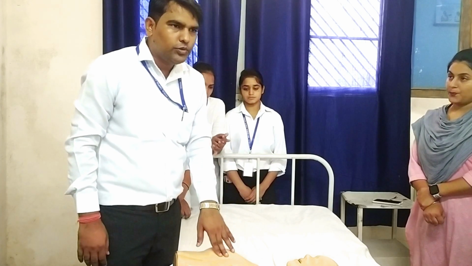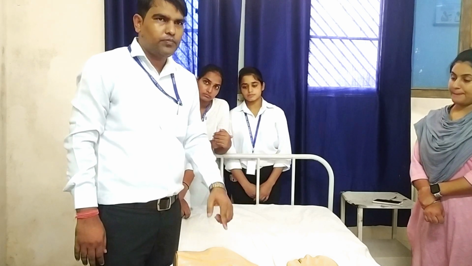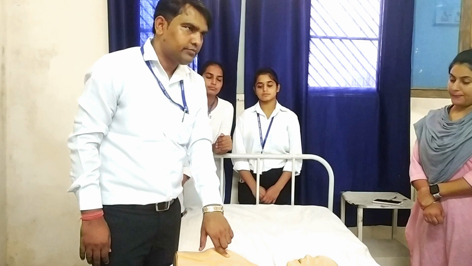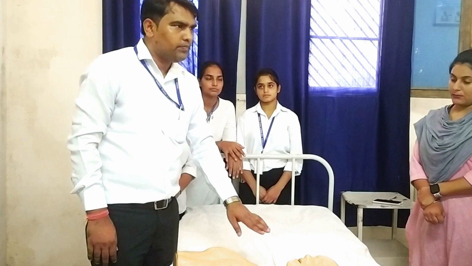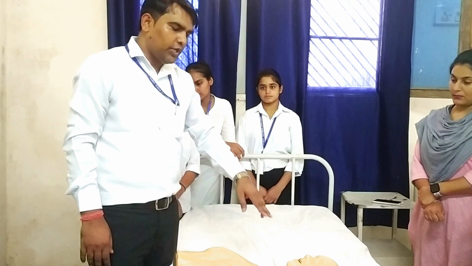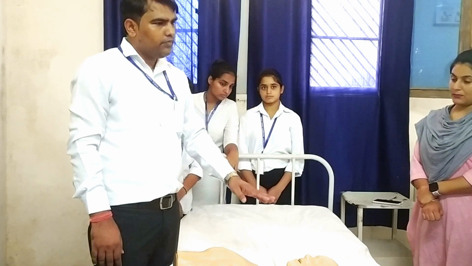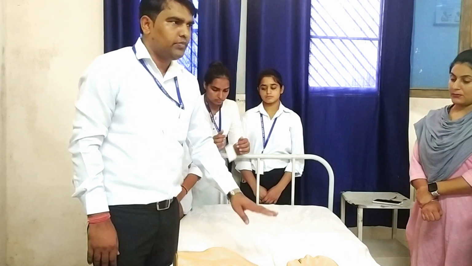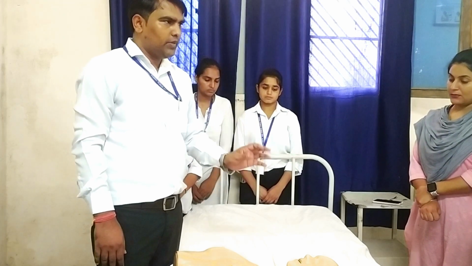And we have to try to complete at least 100 chest compressions per minute. Okay. And again we have to evaluate the carotid pulse, and until the patient recovers, we have to keep continuing the chest compression. Suppose the patient's circulation is improving but respiration is not improving, then we have to give the positive pressure ventilation at 16 to 20 breaths per minute.